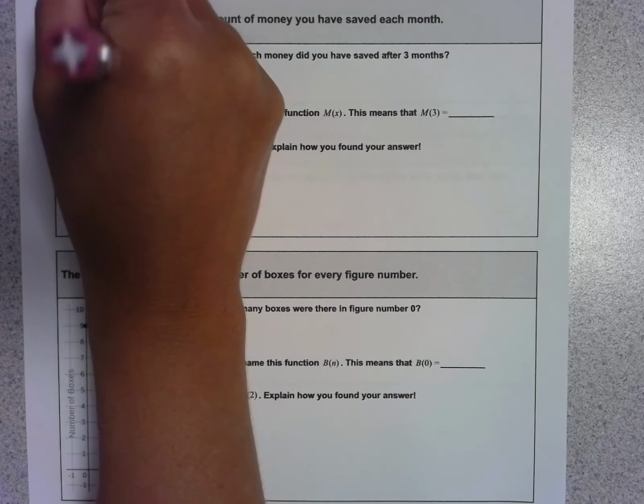So we're going to do the same exact task. We're going to evaluate a function each time, but we're going to do that using different representations so that we can see how you might do this in different contexts. So the first example says the table below models the amount of money you have saved each month. We've got our months, which are our inputs, and I know that because it's in the left-hand column.